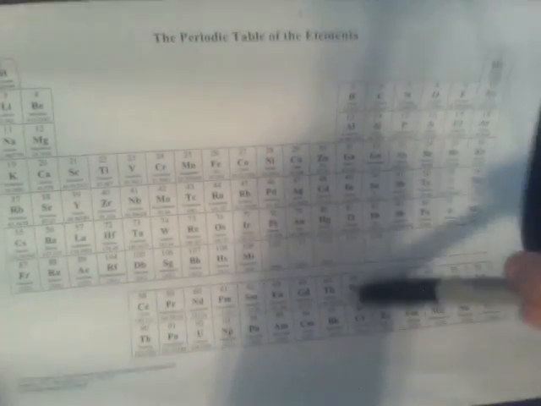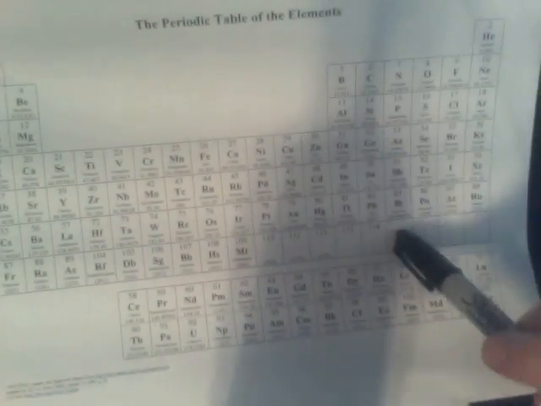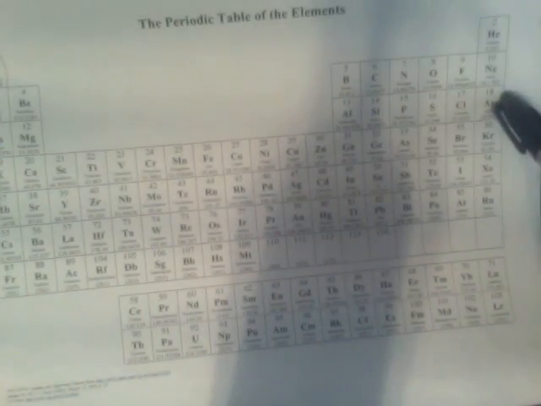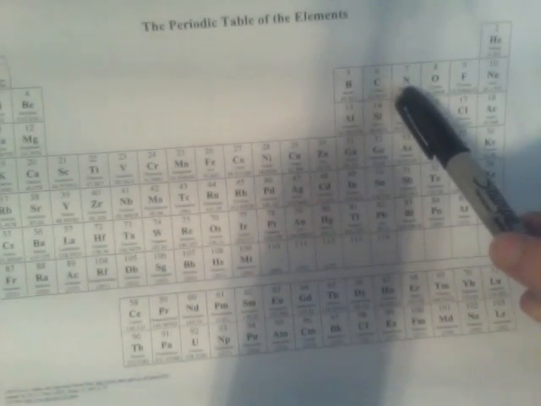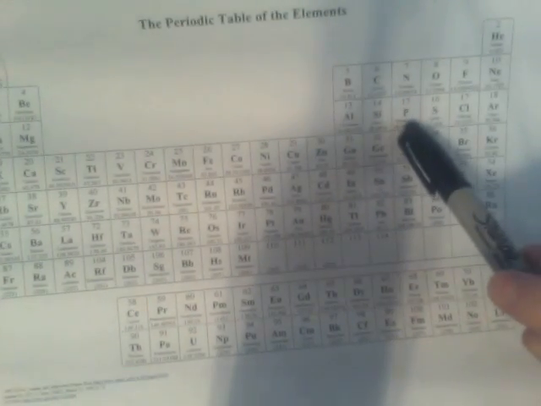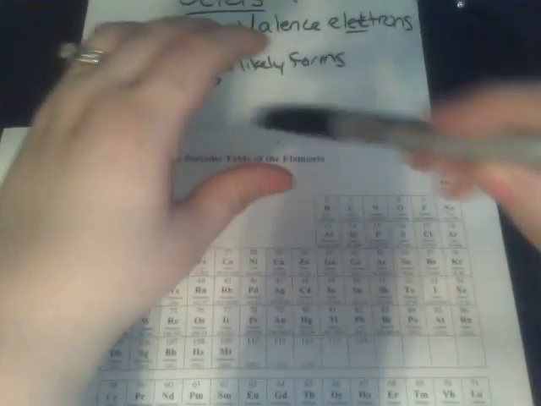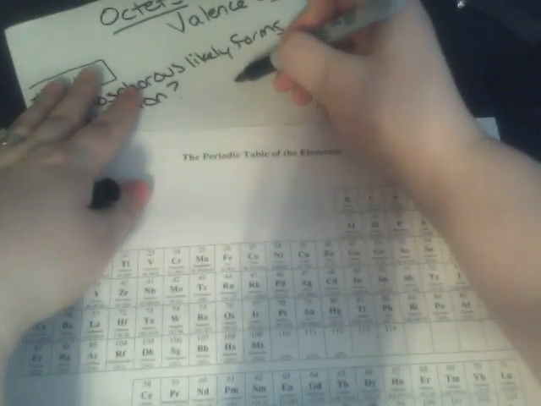So no, it's easier to gain 3. So you'll find that this column likely will gain 3, just like nitrogen. Remember, we remembered nitride gains 3 electrons. So phosphorus is likely to form a P3 minus.